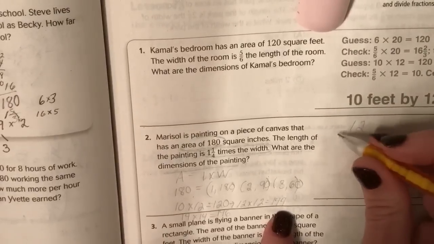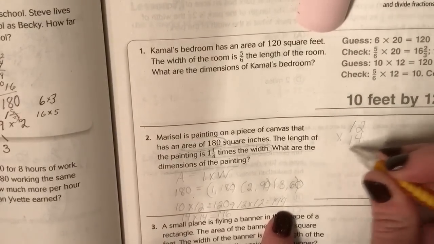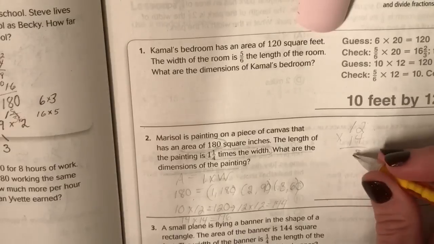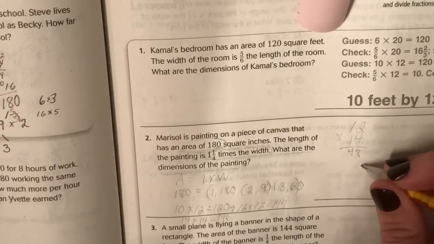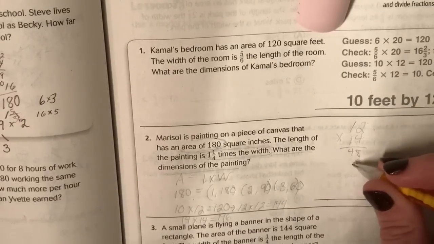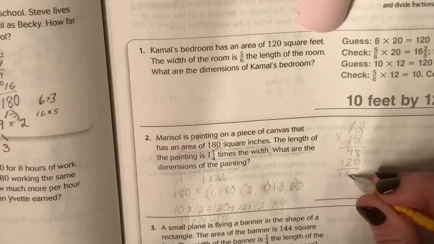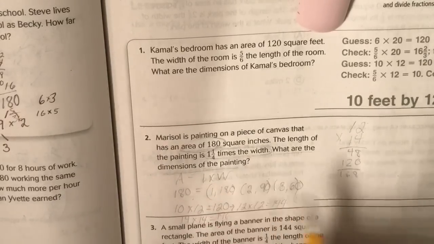So 2 times 4 is going to give me an 8, and 4 times 1 is going to give me a 4. Drop down my 0. 1 times 2 and 1 times 1. Oh, 168. Close, but not there yet.